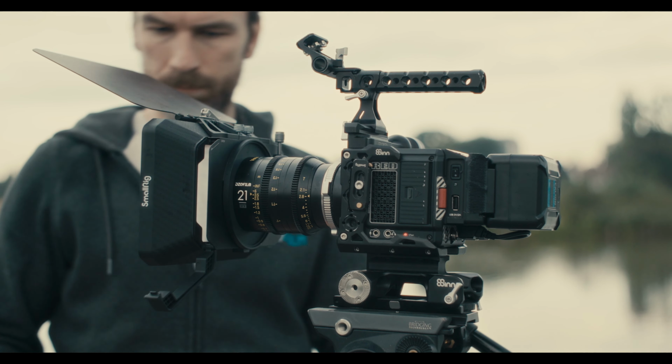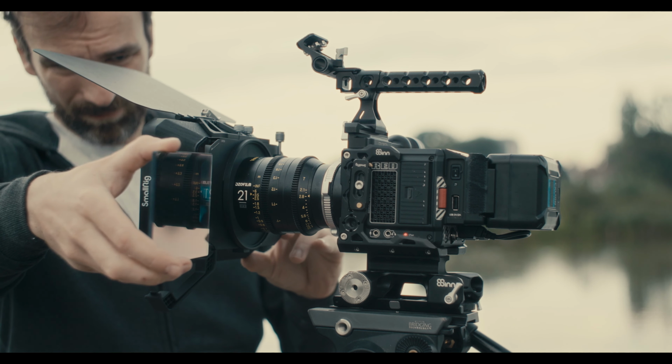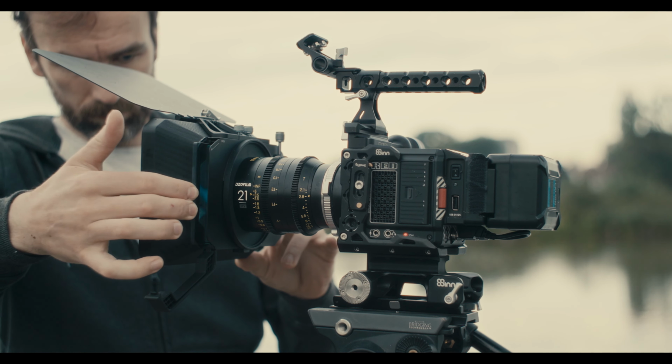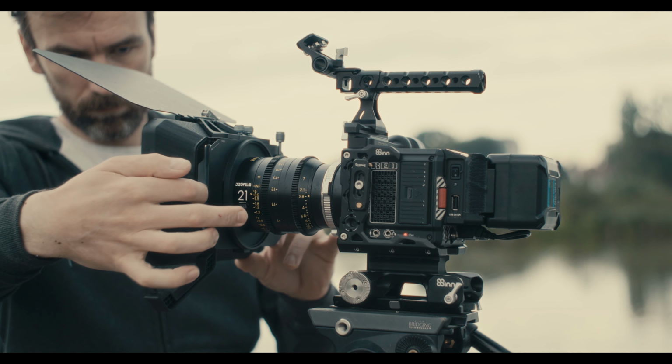For me personally, it takes the exact same amount of time changing the ND filter with a screw-on variable ND as changing in the matte box. I think I might be a little bit faster with the matte box. So that's something to be considered from the workflow. But generally speaking, I prefer using full spectrum ND filters, and definitely have an eye on the Element ND filters.